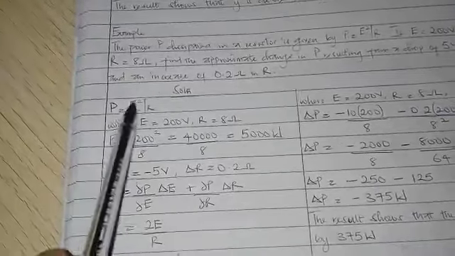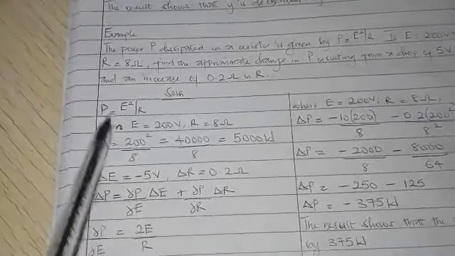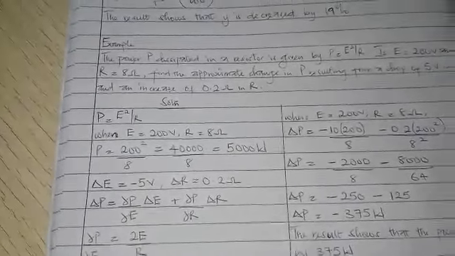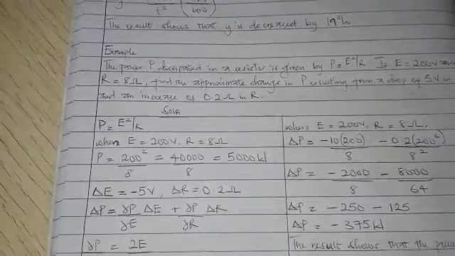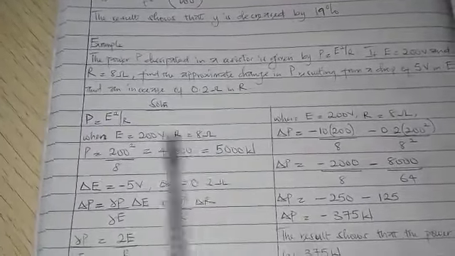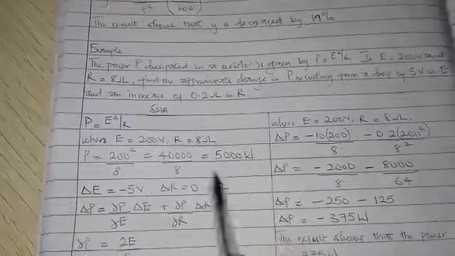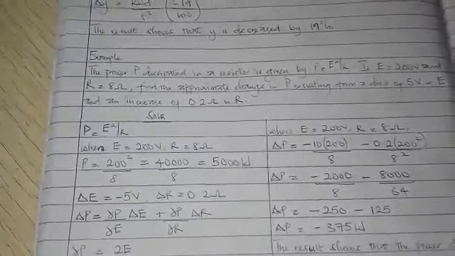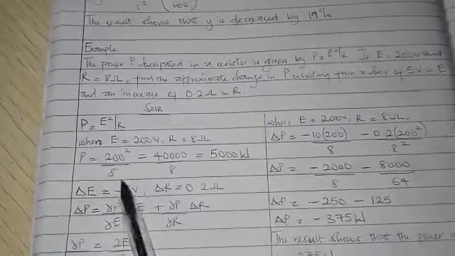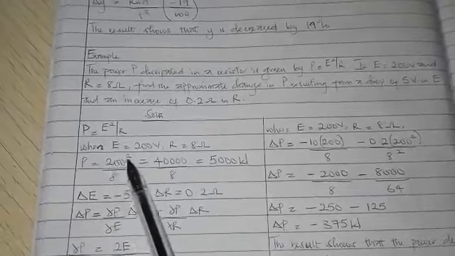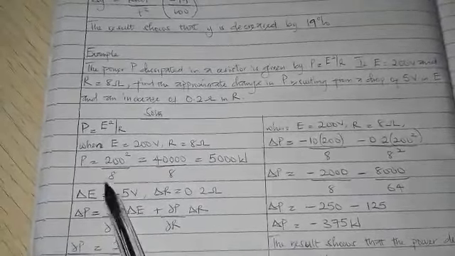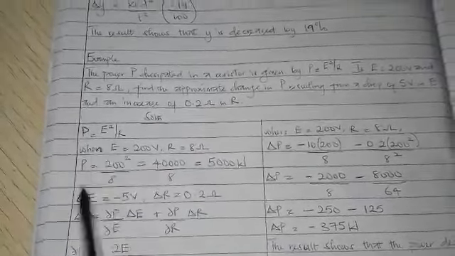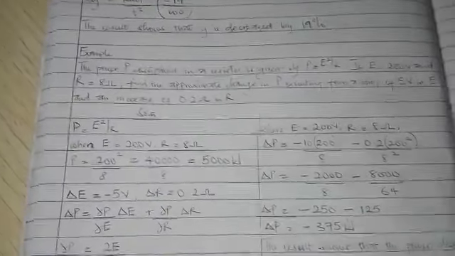P is equal to E squared over R. Now we want to get the first value of P, since there are given values. So before we get the change, let's get the original value so that we know how much it changes by. So P is equal to 200 raised to the power 2 all over 8. When we substitute it into this, you have 40,000 over 8. That's 5,000 watts for power.